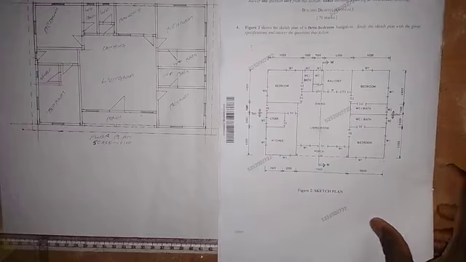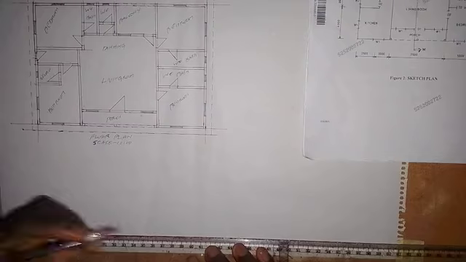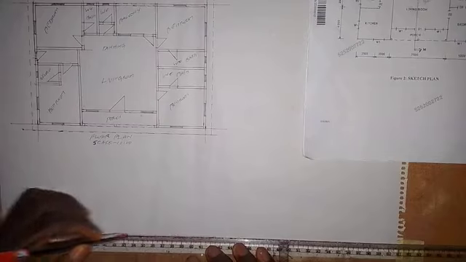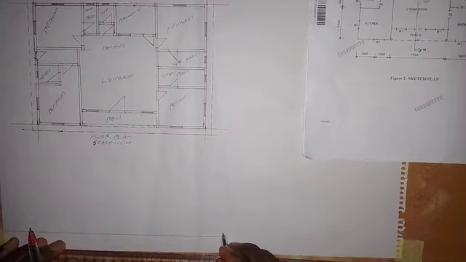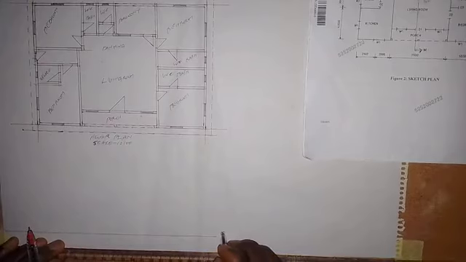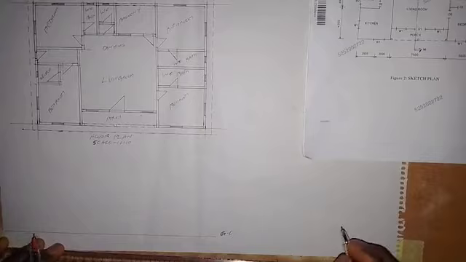Now, the first thing that we are going to do for the front elevation is to draw the ground level line. So just draw a horizontal line like this for the ground level line, and then we indicate it by writing GL at this point. Make sure you write GL here, that is for the ground level line. That's the first thing that we are going to do.